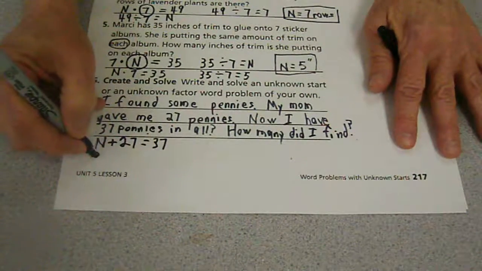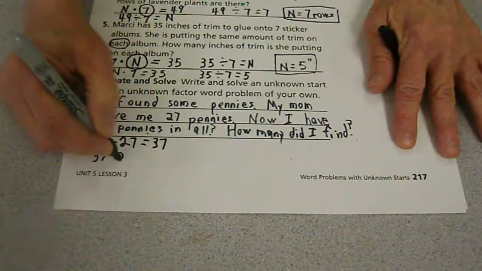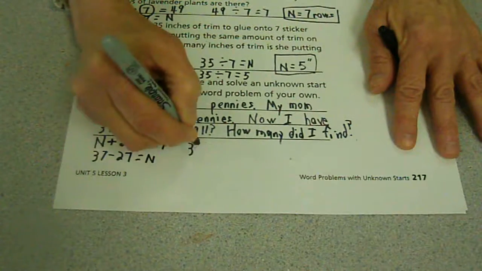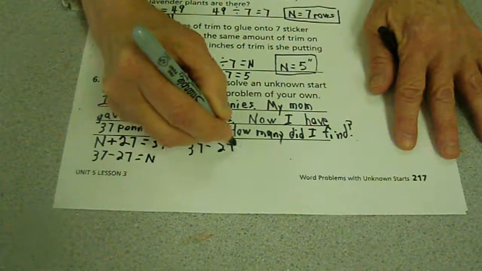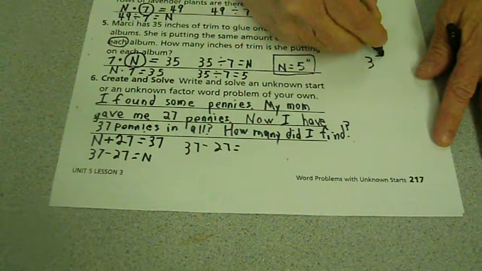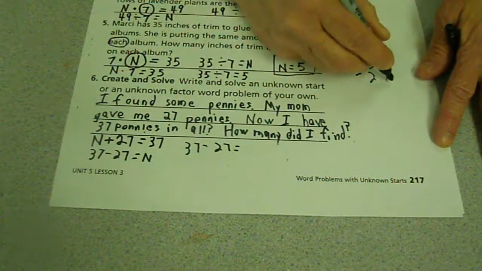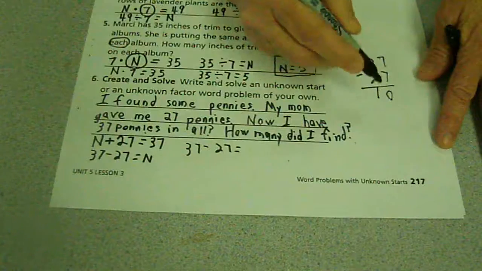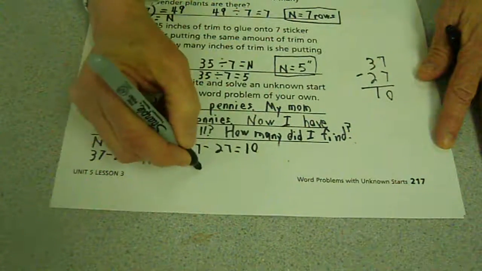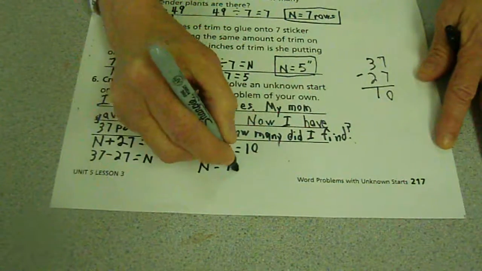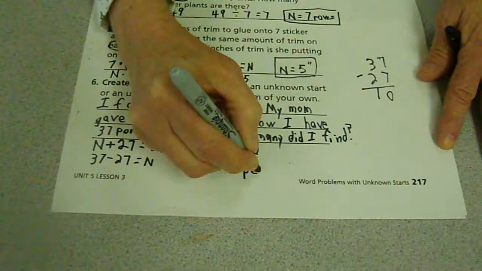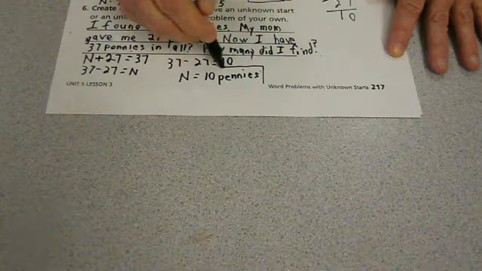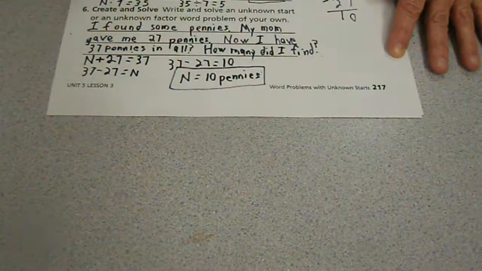Opposite operation, so 37 minus 27 equals N. Here's 37 minus 27. 7 minus 7 is 0. 3 minus 2 is 1. So N equals 10 pennies. And I box my answer.